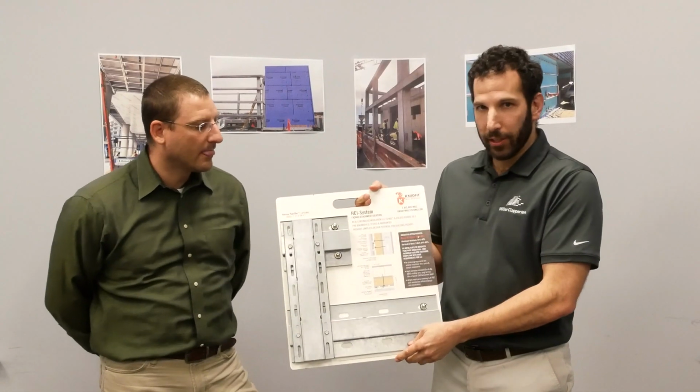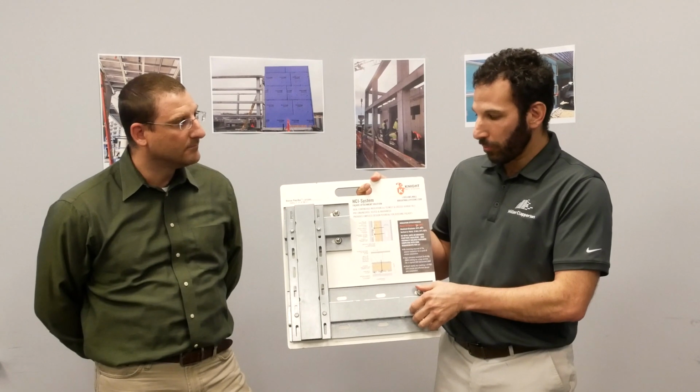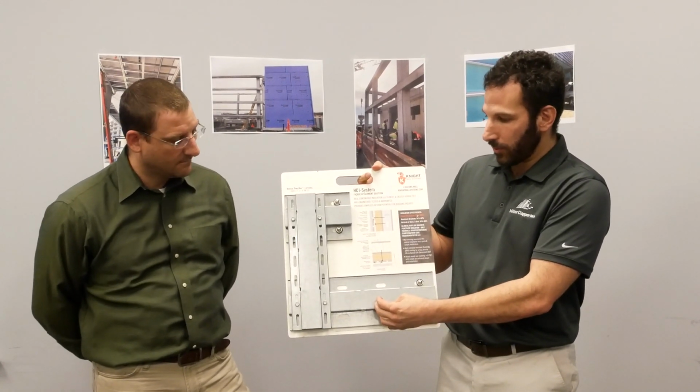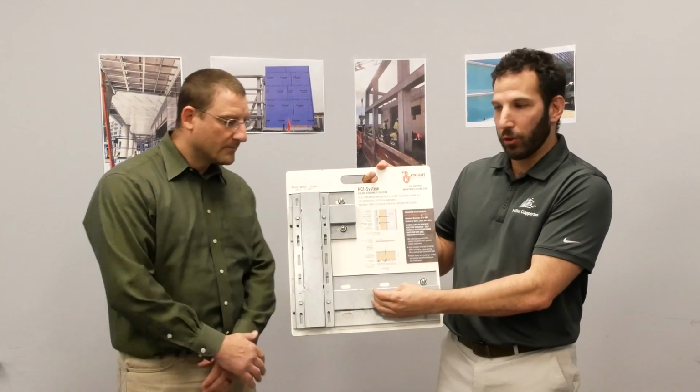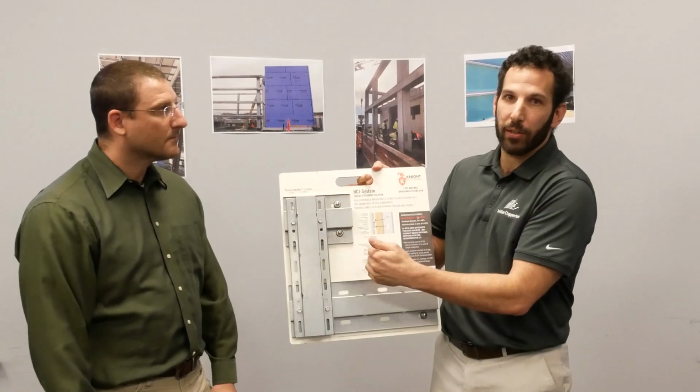This is a proprietary system that's manufactured by Nightwall. This is a system that we've used behind our panels in some cases. This horizontal piece would act similar to the Z-girt, could be mounted to the vertical studs, and then there's a vertical member that can be positioned anywhere we need it.